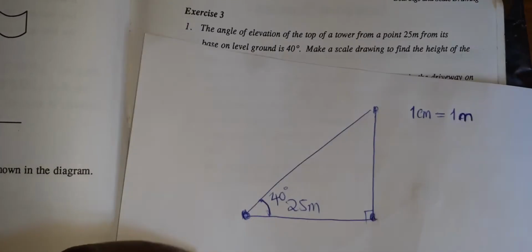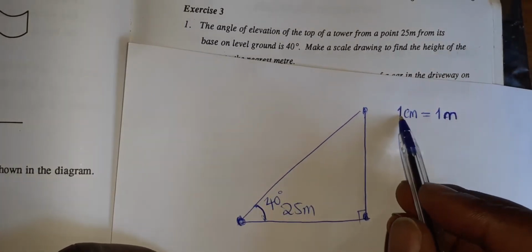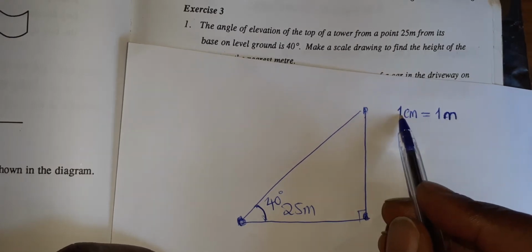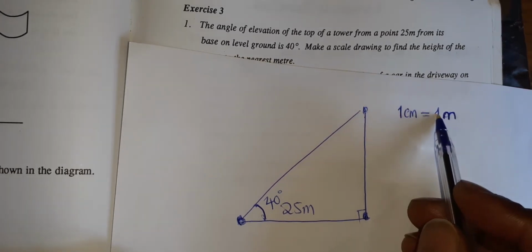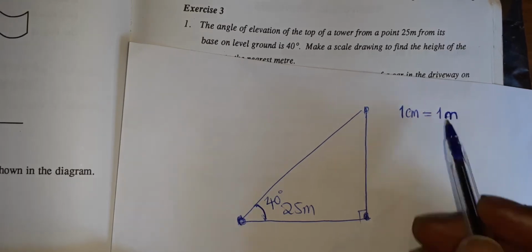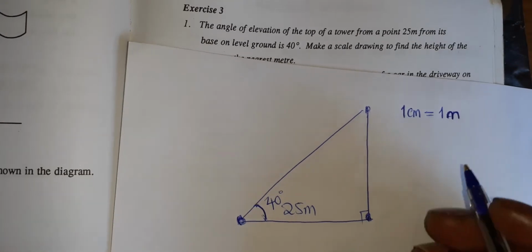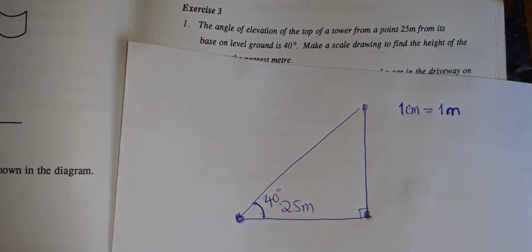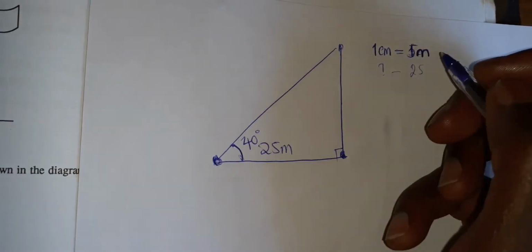So if the scale that we're using is 1 centimeter is equal to 1 meter, then that will mean we have to measure 20. No. Okay, this is going to be too big. Let's change the scale.